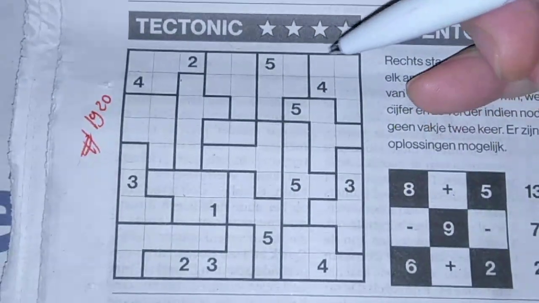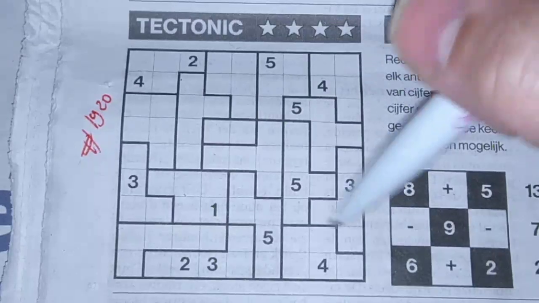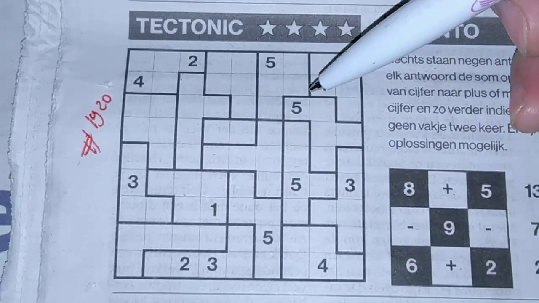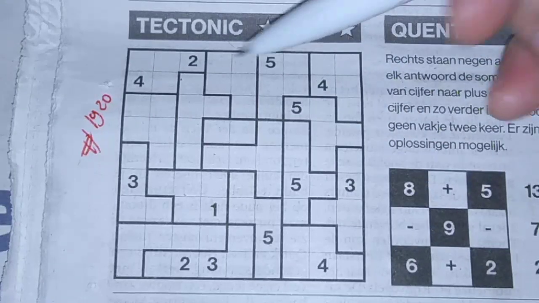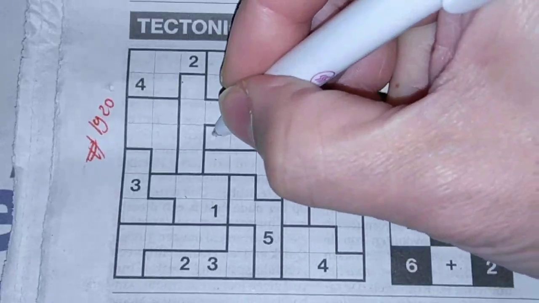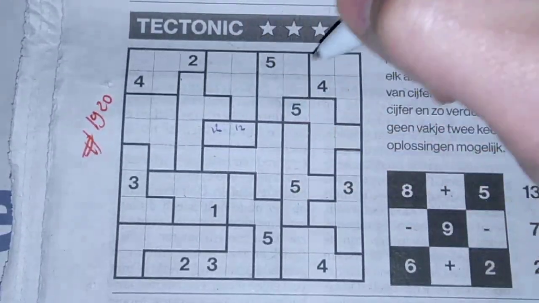Can we see here or find the single box? I cannot see any single boxes here. Dual boxes? No, yes, dual box. The 1 and the 2. Let me mark those, 1 and the 2.